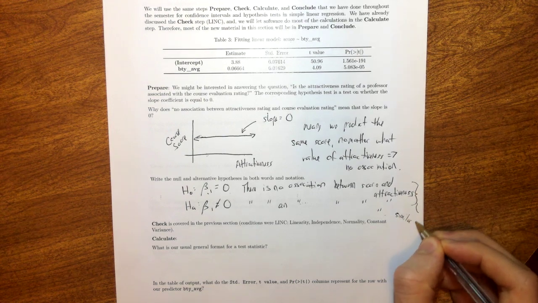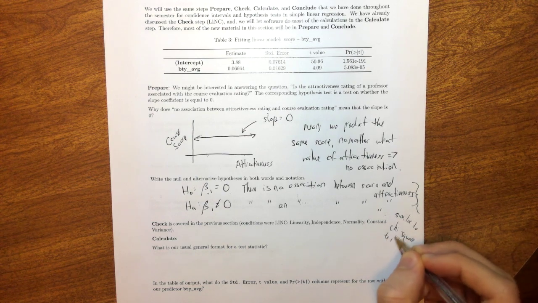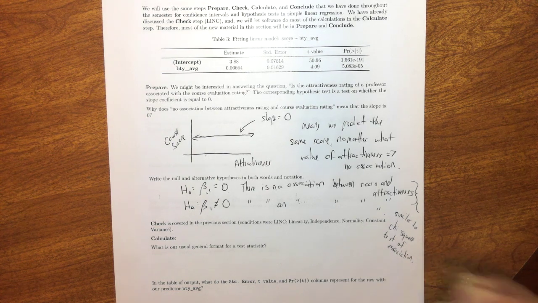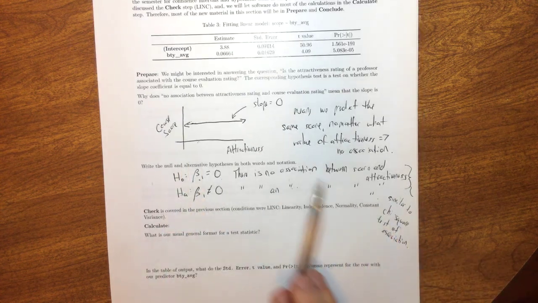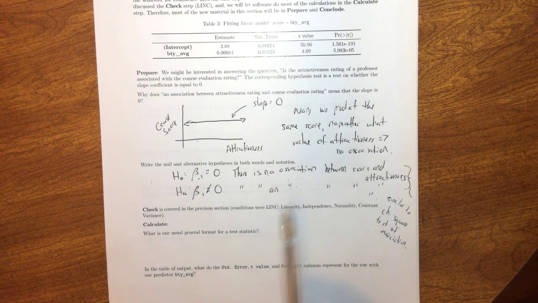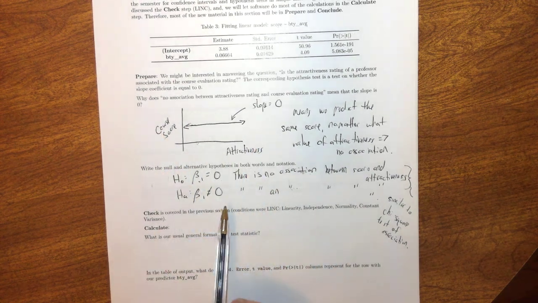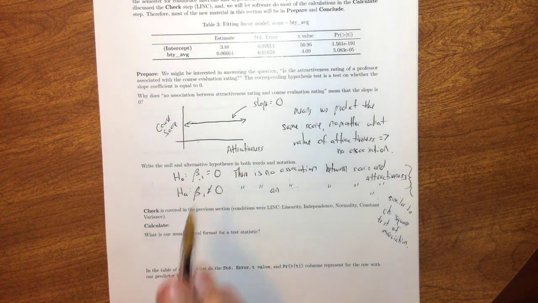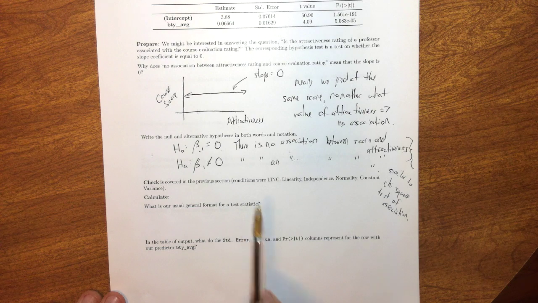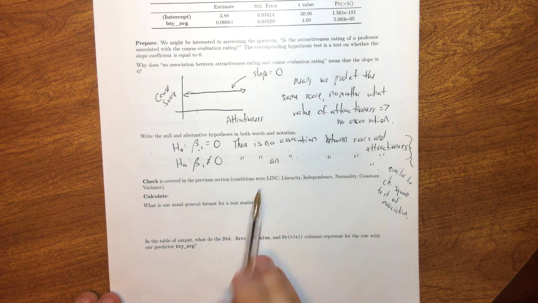This is similar to our chi-square test, right? Our chi-square test of association. The chi-square test was when we were looking at the association between two categorical variables. In this situation, we're looking at whether there's an association between two quantitative variables. That's the only difference between the two. Check: we've already talked about those conditions, so we're not going to go over them again here.